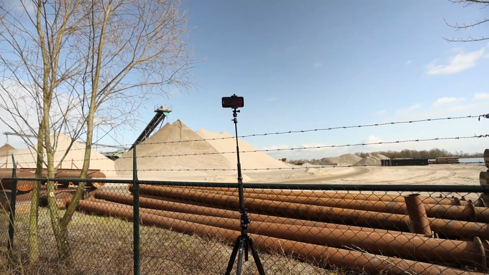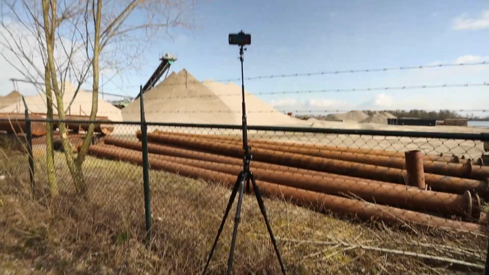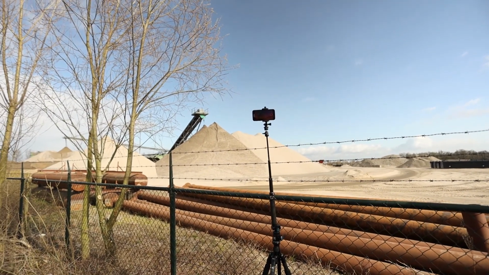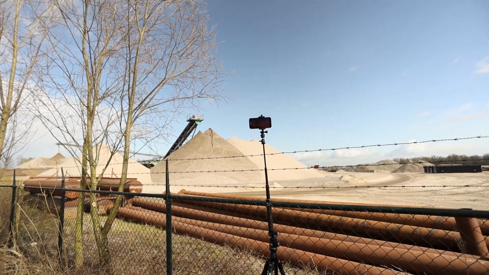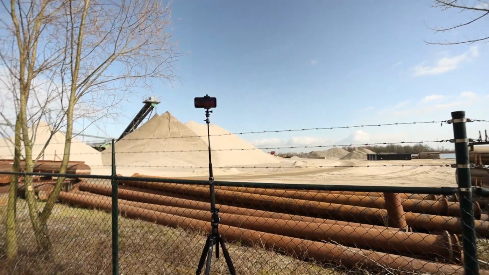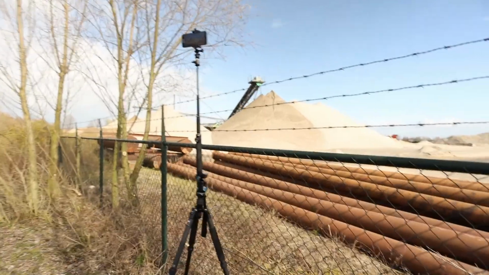Okay, what I've done here is a bit of a trick. I use my tripod also because I want to get over the fence and I want to see the sand falling on the big hill from the machine, and there are rusty pipes in the foreground.